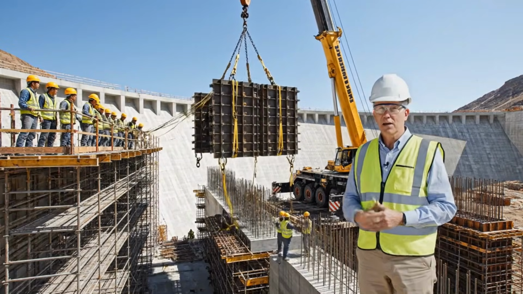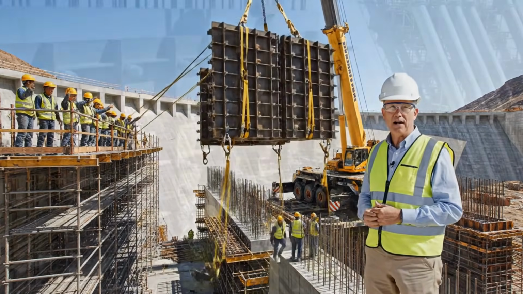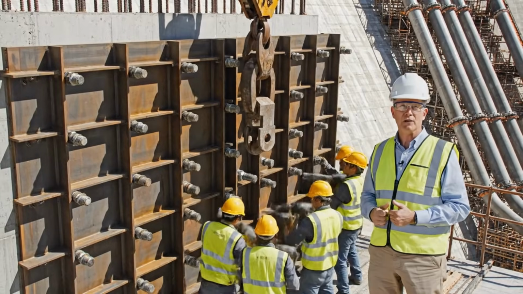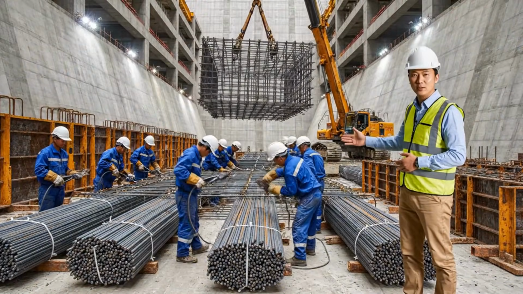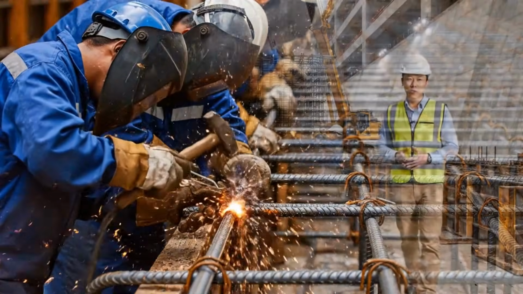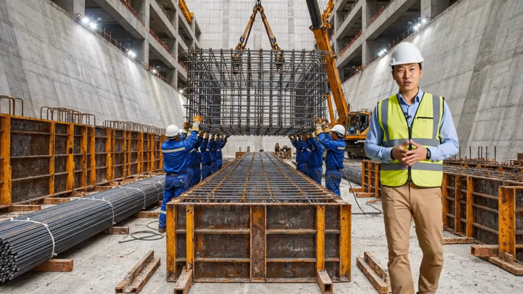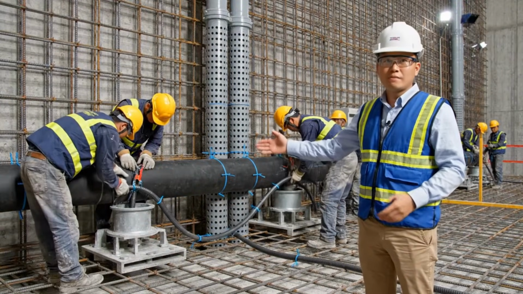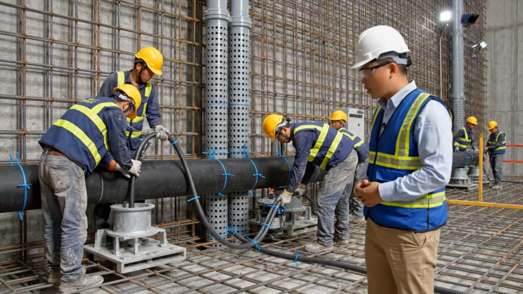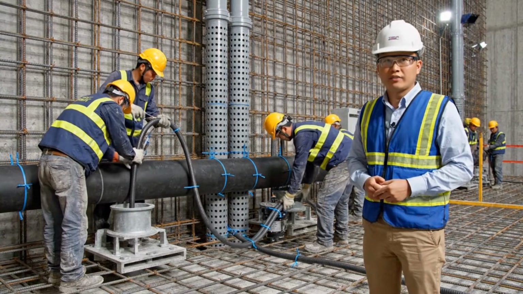The crane swings the formwork panel over the placement area, and the workers guide it precisely. These 32mm bars are meticulously tied and welded together, forming the backbone of the world's largest hydroelectric project. The installation of these embedded parts, like the water stops and piezometers, is meticulous work, ensuring the structural integrity of the dam.